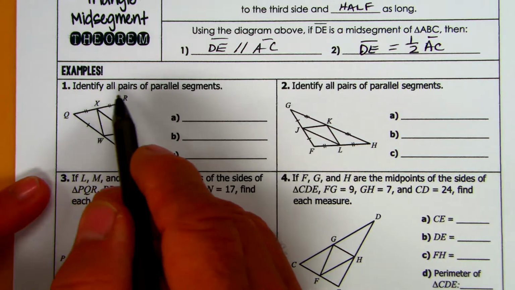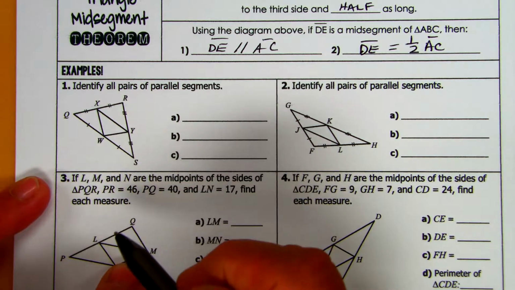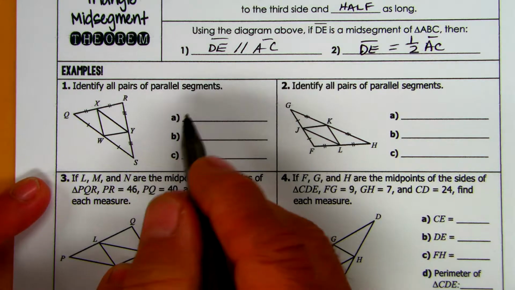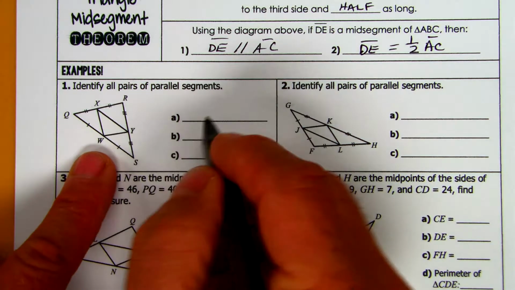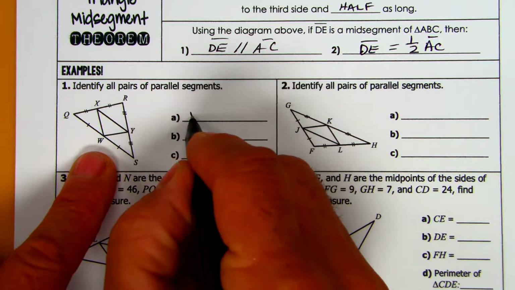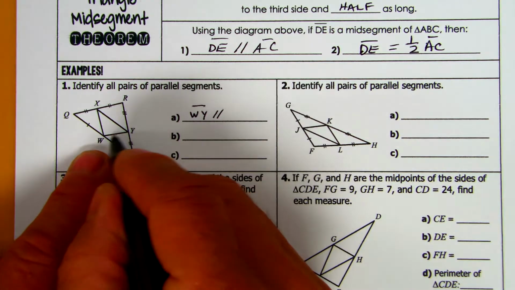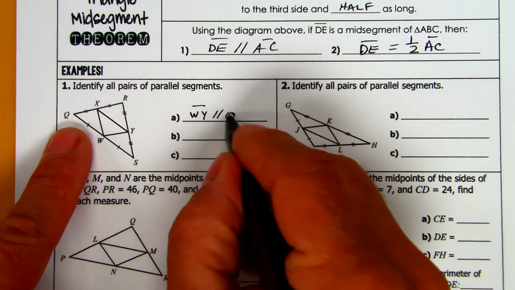So here it says, identify all pairs of parallel segments. Okay, so we can start here and say that segment WY is parallel to segment QR.